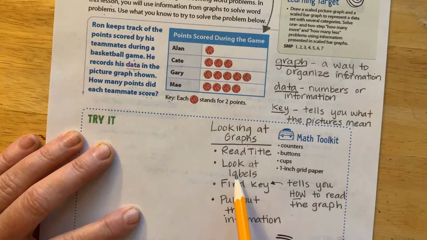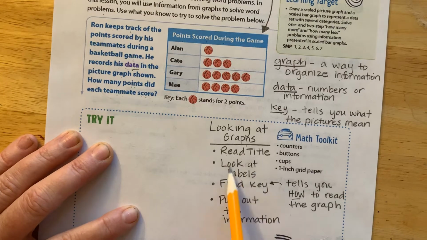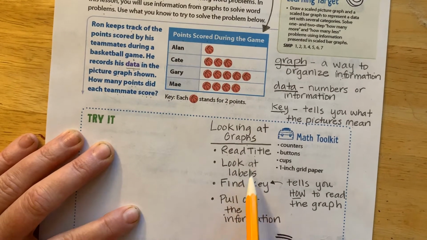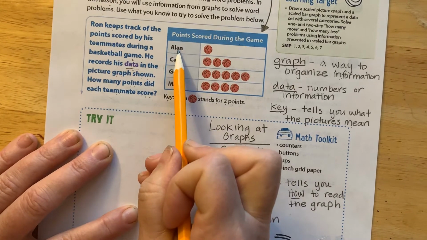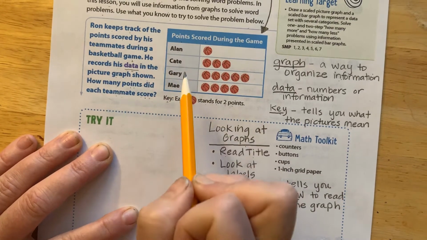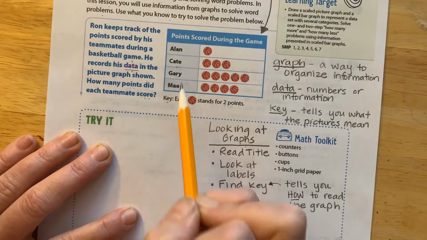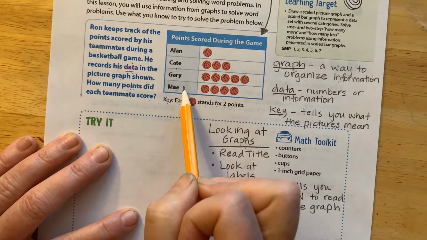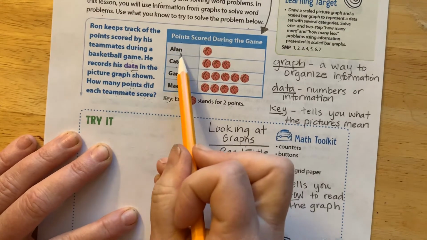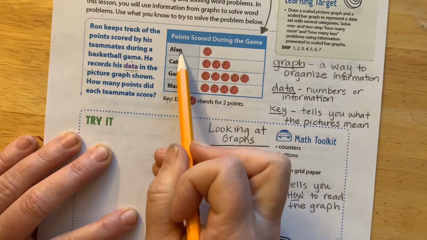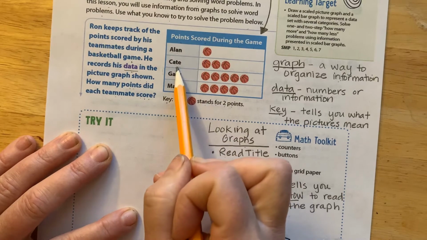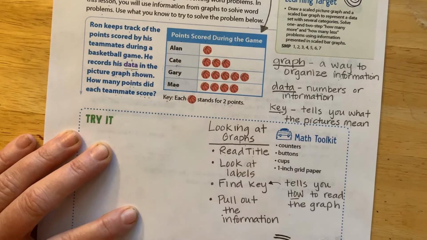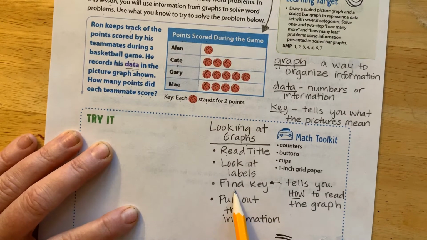Okay? The second thing I want to do is look at the labels. Labels are all the other words. Now, in my labels, I notice that there is a teammate by the name of Alan, and Kate, and Gary, and May. Those are my labels. It tells me what the information is giving me. So it is telling me the points scored by Alan, Kate, Gary, and May. Now I have to find my key.